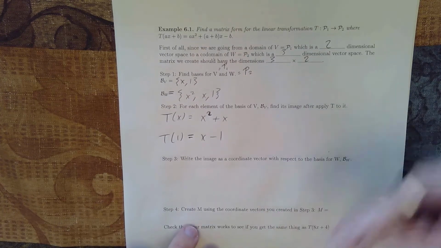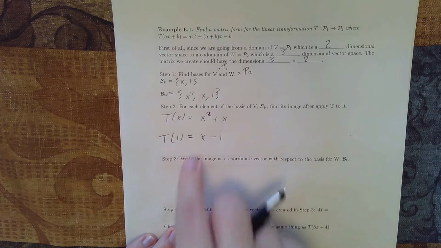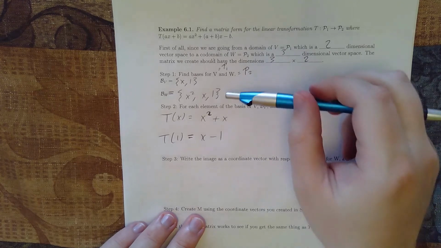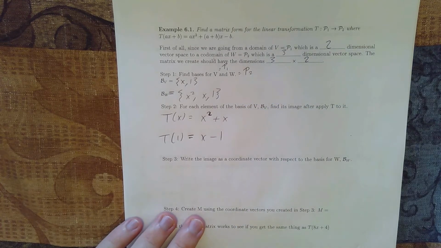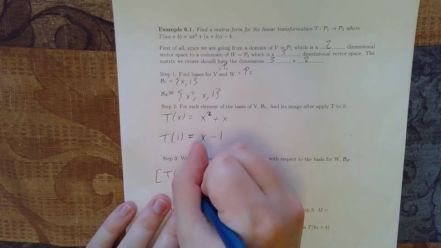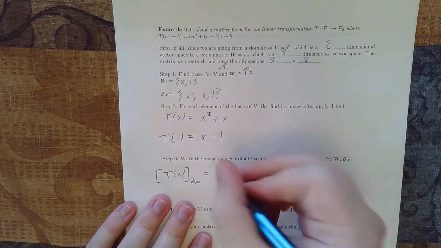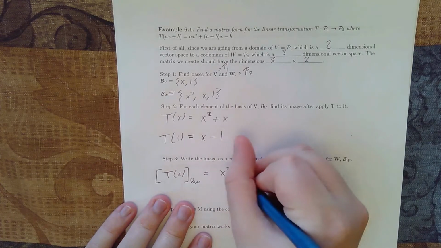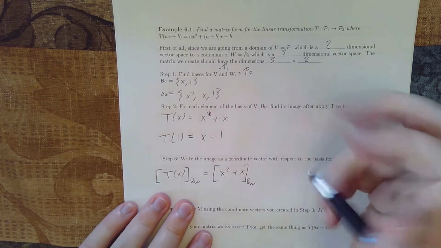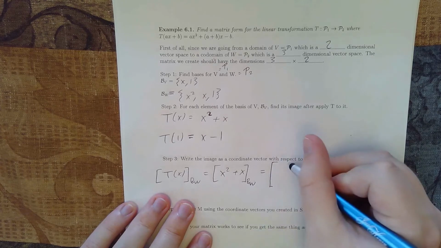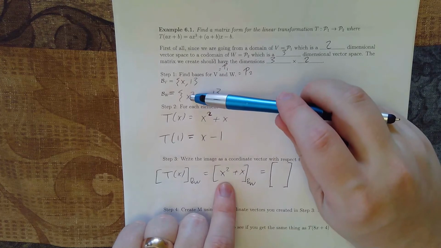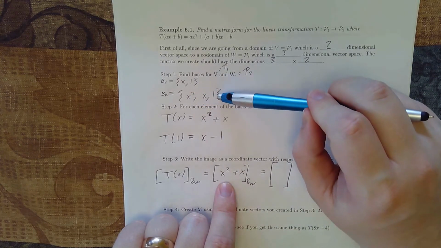Okay. So the next thing we need to do is take these images, or outputs of our transformation for our different basis vectors from the domain, and write them with respect to the codomain as coordinate vectors. So if I take T of x and write it with respect to the basis for the codomain, what I'm trying to do is take x squared plus x and write it as a coordinate vector. Remember, with coordinate vectors, we think of x squared plus x as equal to something times x squared plus something times x plus something times 1.